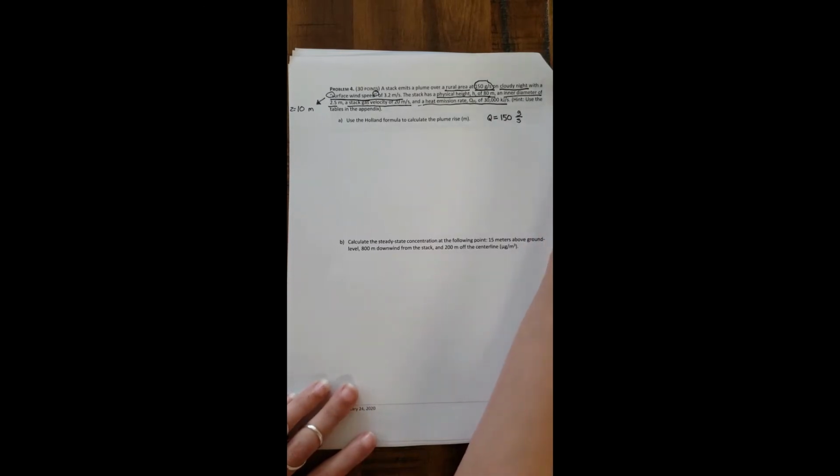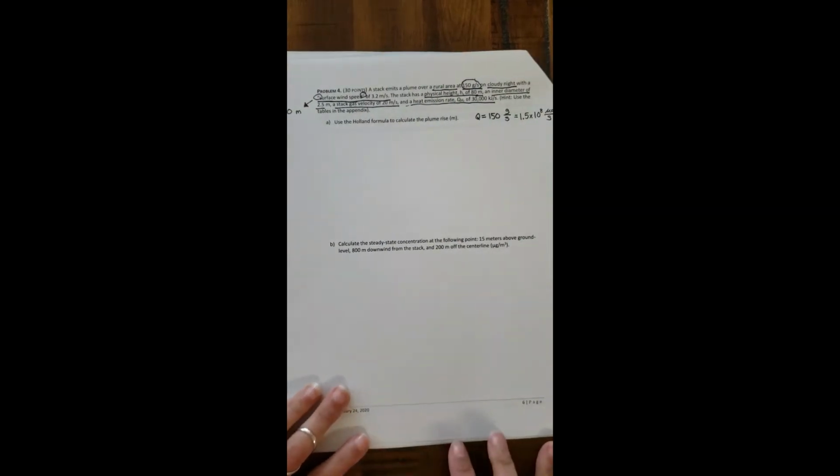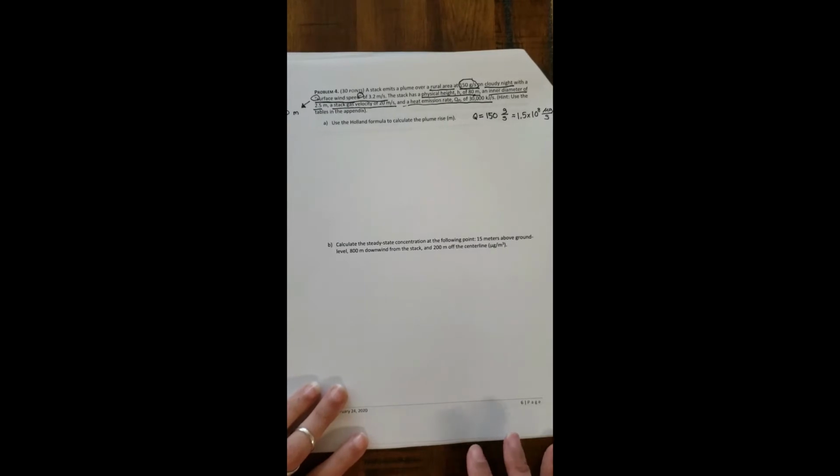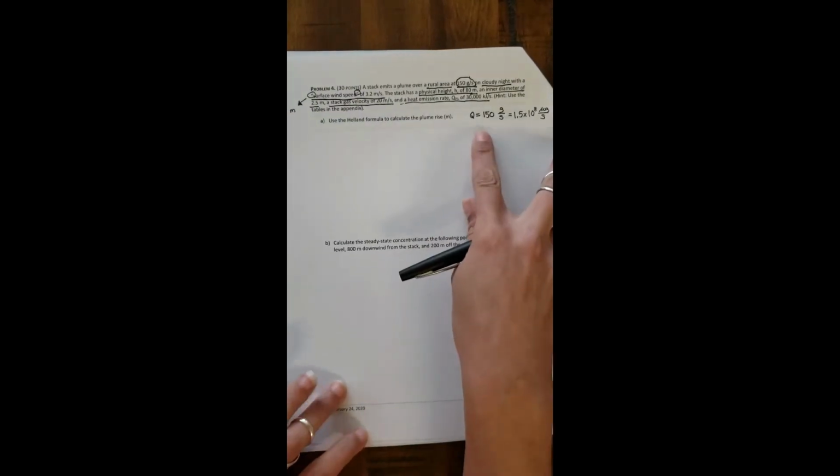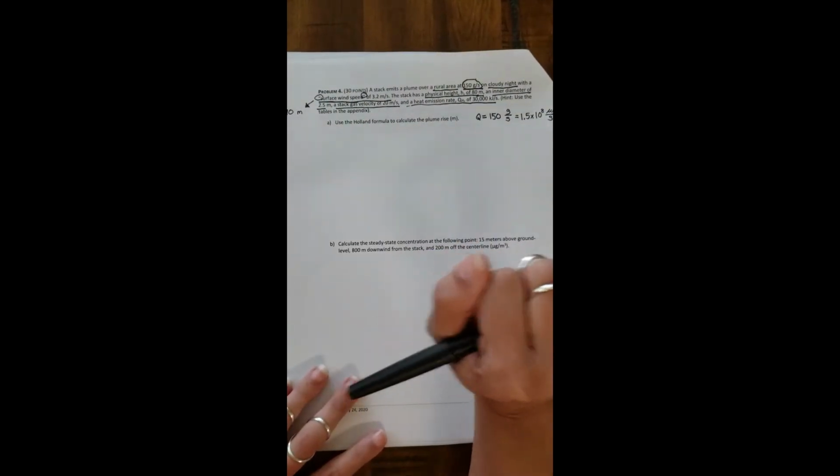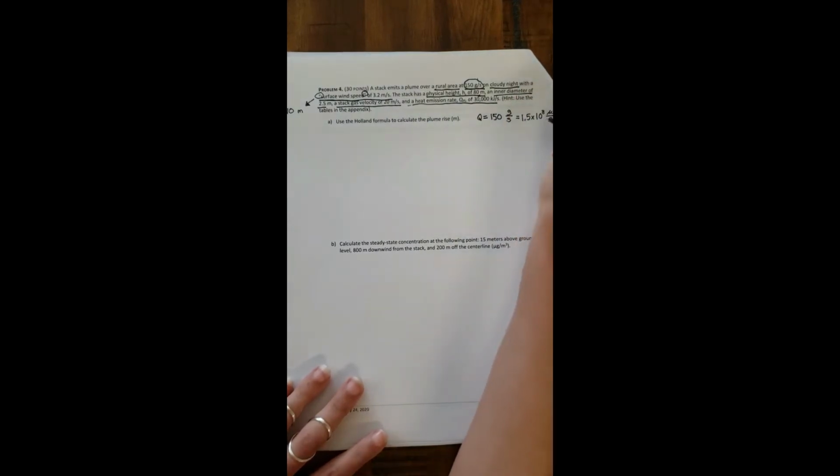So just make a note of that notation that's a little bit different here. We're going to convert this into micrograms per second because that makes things a little bit easier for us further down the road. So we have now got our Q in terms of micrograms per second.